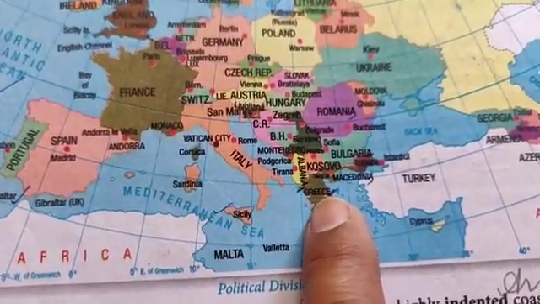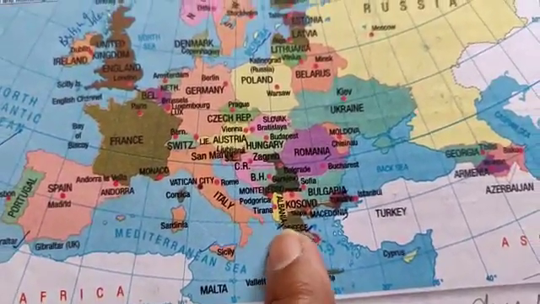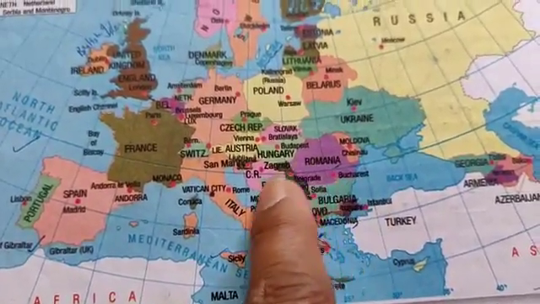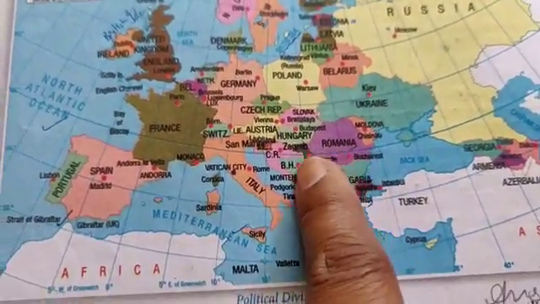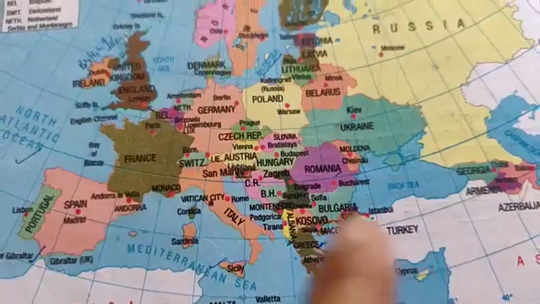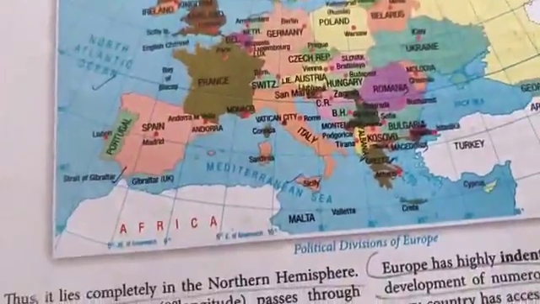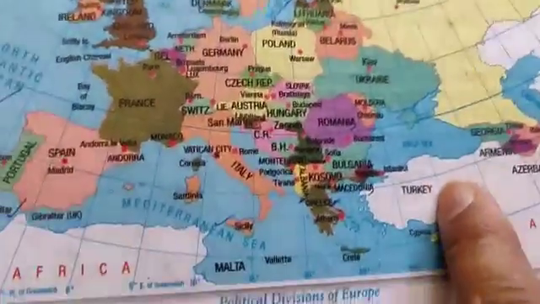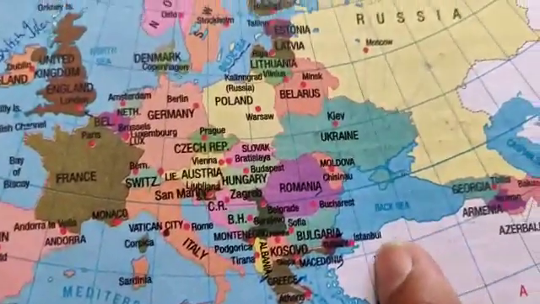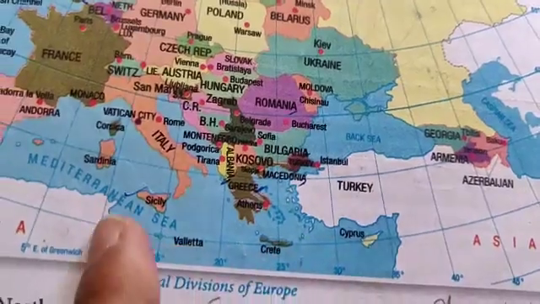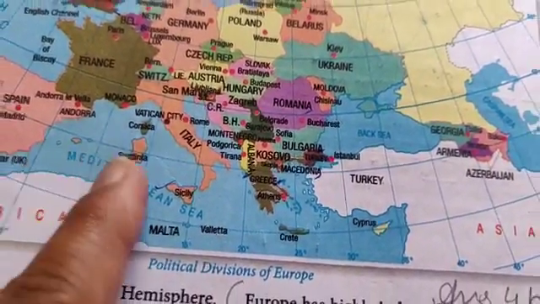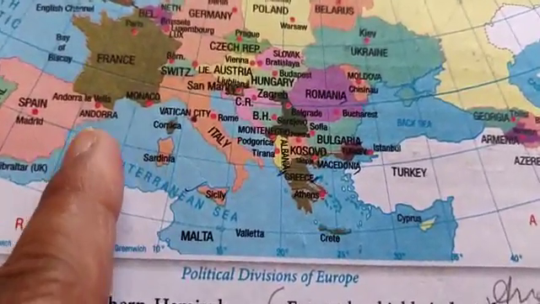They are not just a simple mountain range, it is broken and irregular, and it covers a major area, this area over here, and the countries found in that particular region are known as the Balkan states. Then we have the Mediterranean countries also over here. We'll talk about those countries which border the Mediterranean Sea.